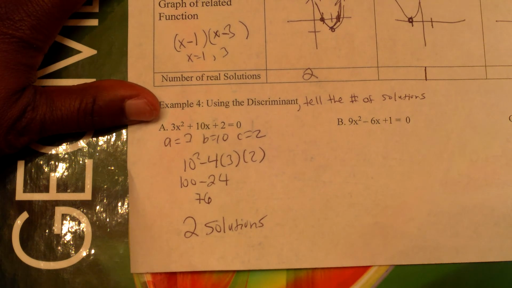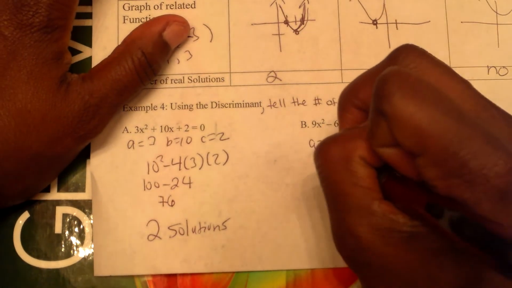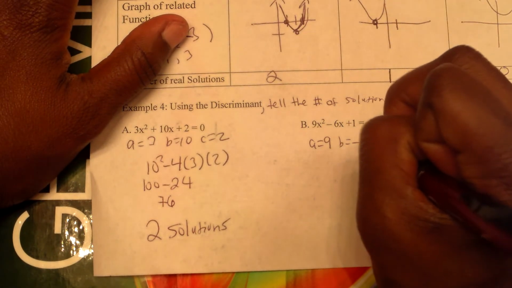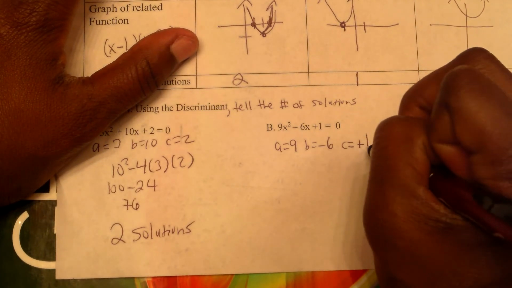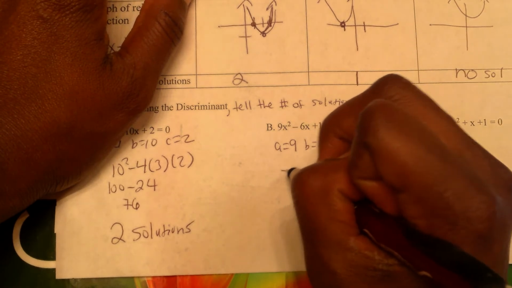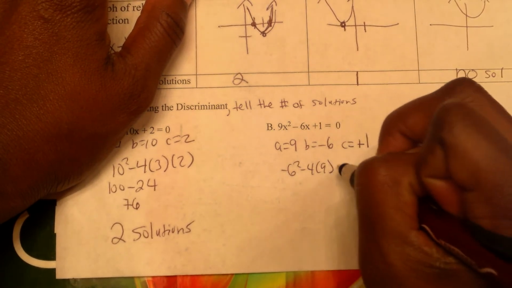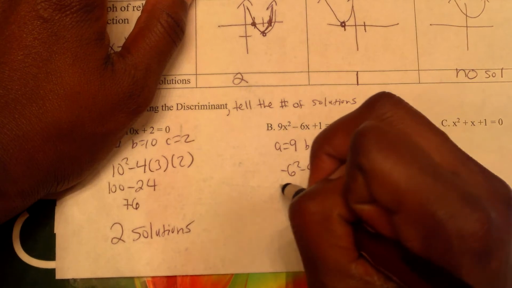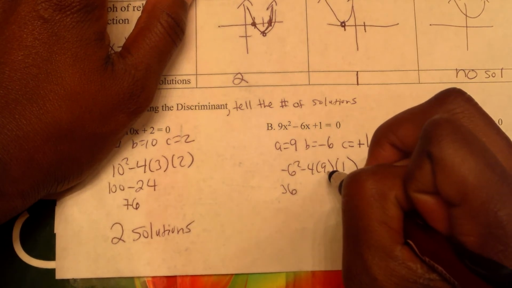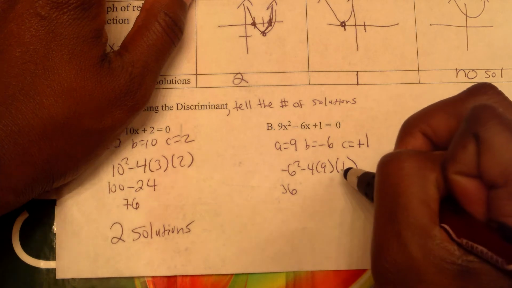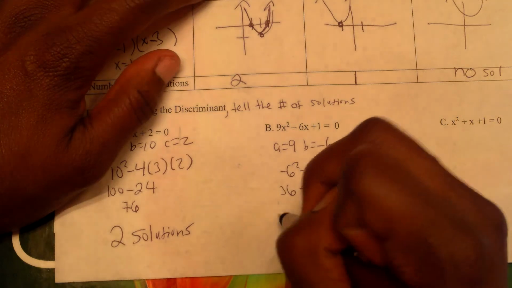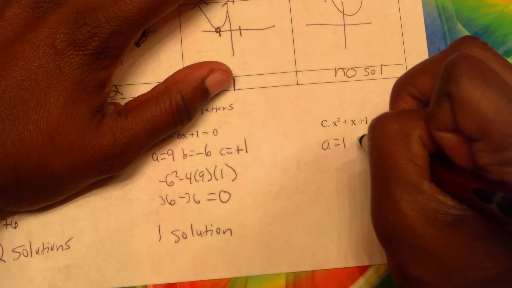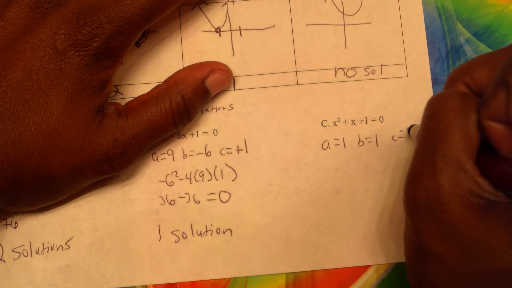Okay, the next one, now we're going to A equals 9, B equals -6, C equals +1. So we have -6 squared minus 4 times A of 9 times C. 6 squared is 36. 4 times 9 is 36 times 1 is 36. That's equal to 0. So how many solutions do we have? 1. Good job.